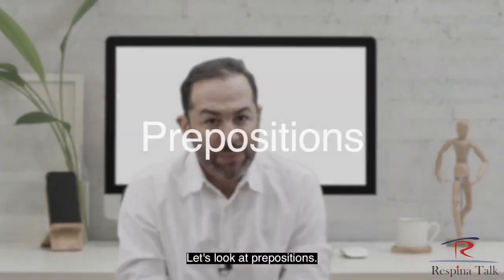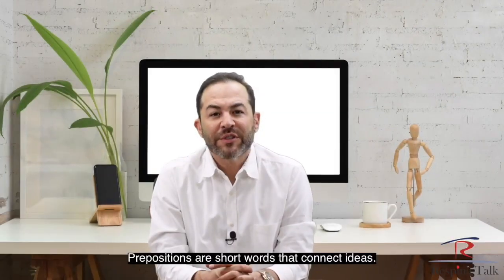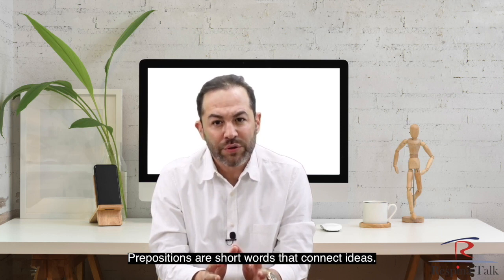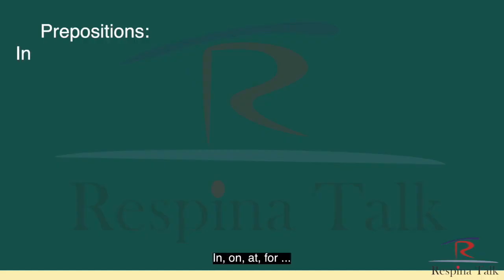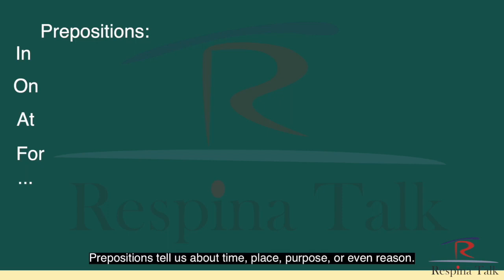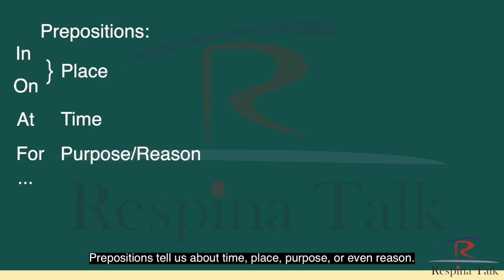Now let's look at prepositions. Prepositions are short words that connect ideas. For example, in, on, at, for. These are all prepositions. Now, prepositions tell us about time, place, purpose, or even reason.